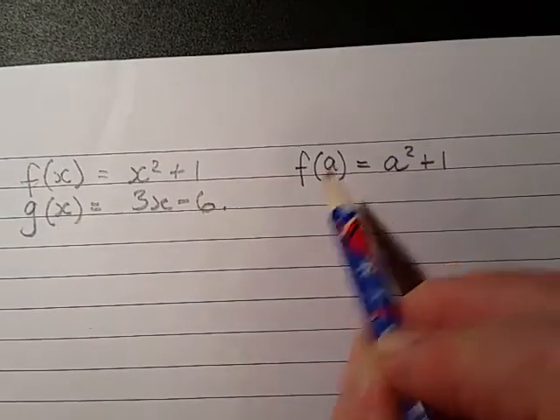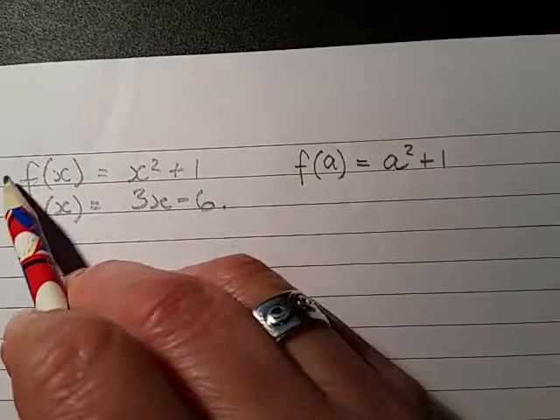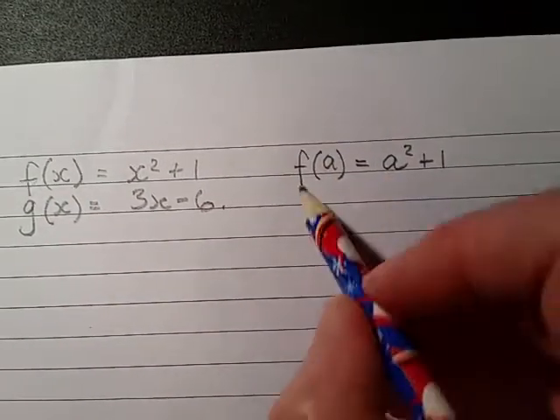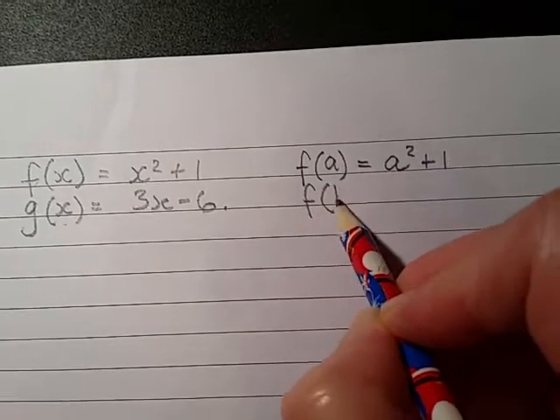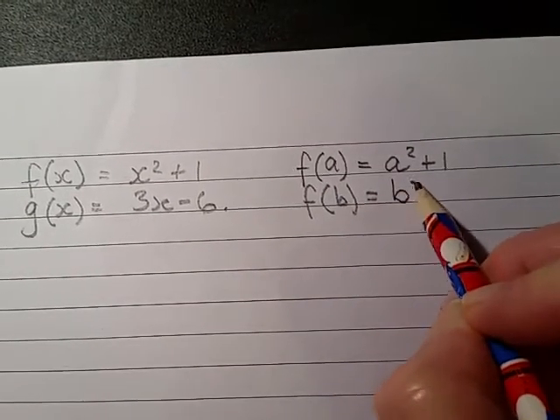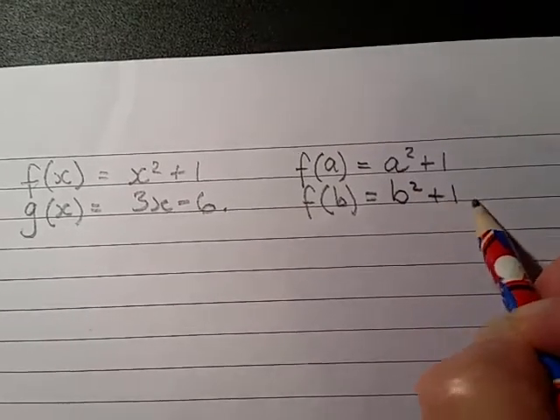This is the definition of the function here. So whatever you put in, you square it and you add 1. F of b, of course, is b squared plus 1.